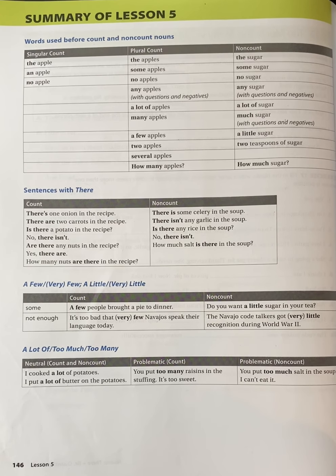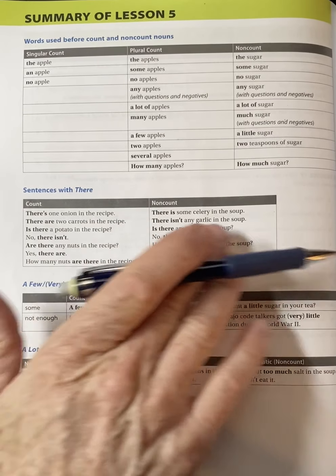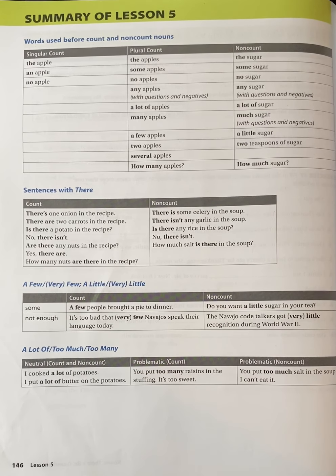And then the test will be on Thursday for chapter 5. All right? So again, take a look at our summary, do the test review on the next page, and I will look forward to going over that with you next Tuesday.